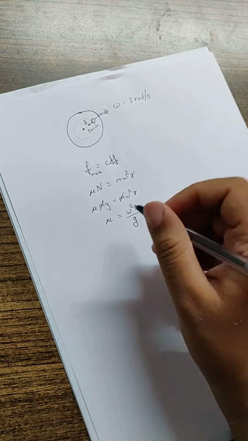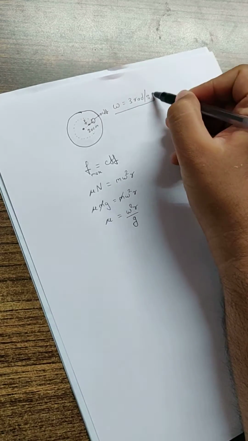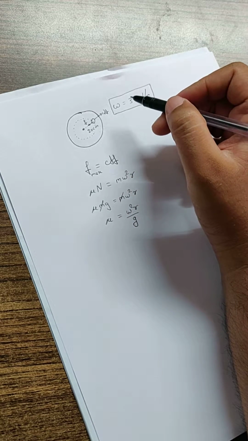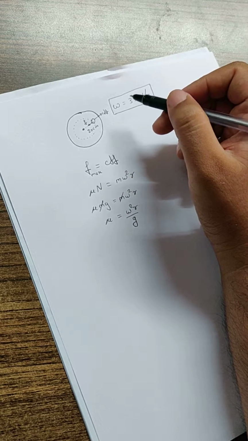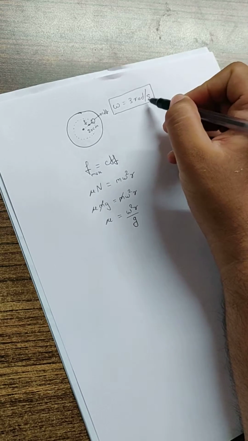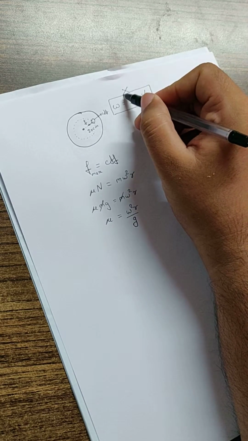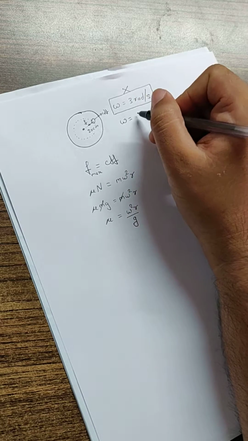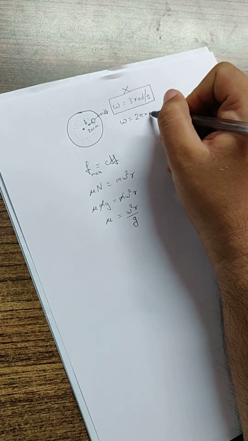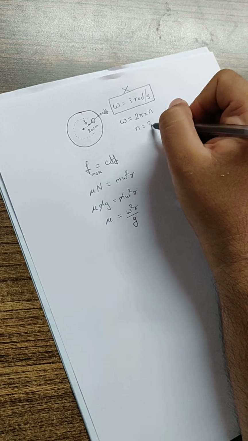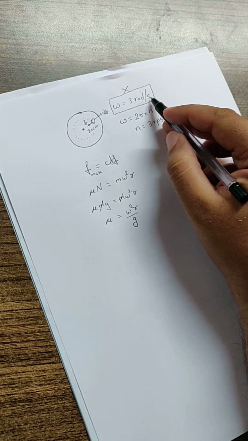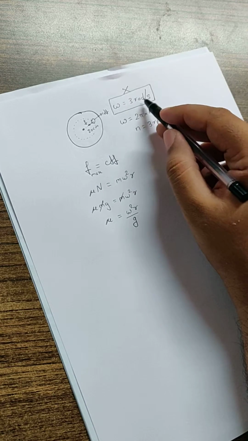Now here there is a small correction. In the question they have given that it rotates or revolves at a steady rate of 3 radians per second, which is wrong information or a printing mistake. You can say the omega is actually 2 pi into n, where n is 3 rps and not 3 radians per second. So this is a small correction you need to pay attention to.